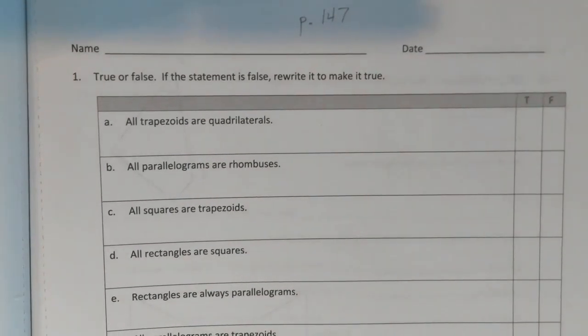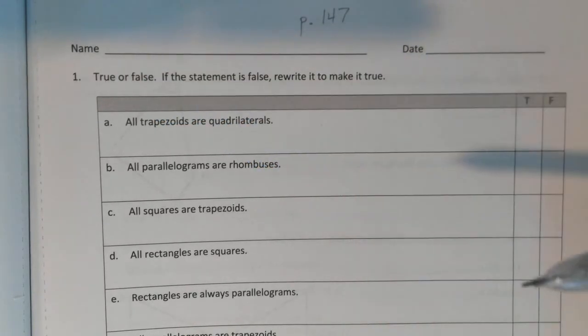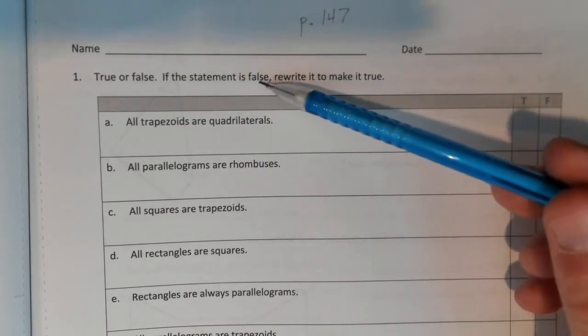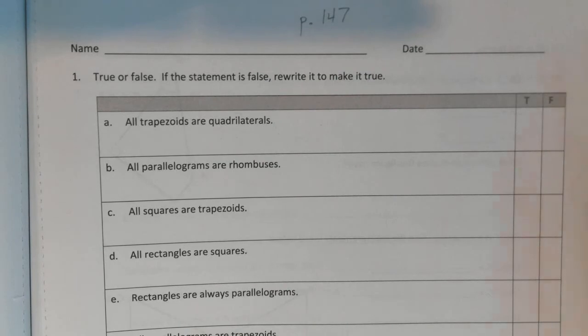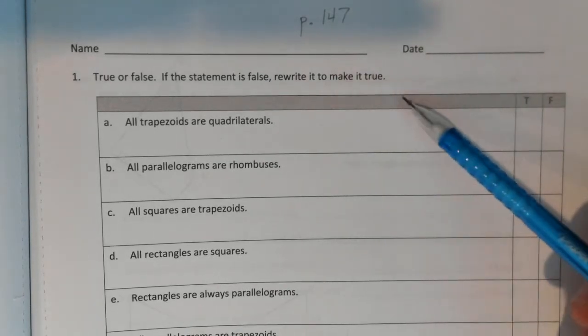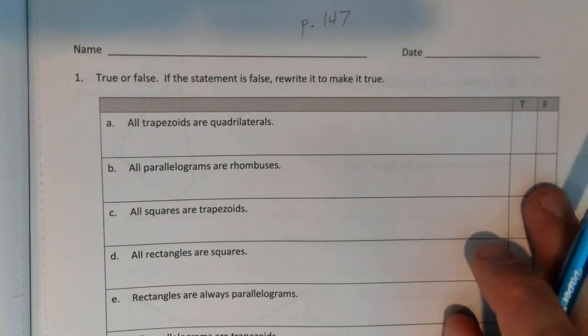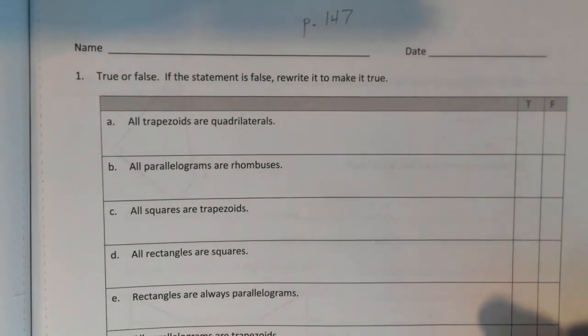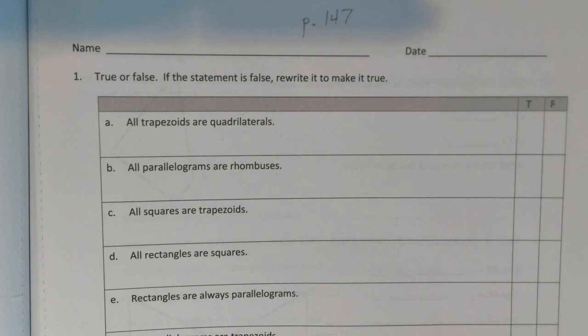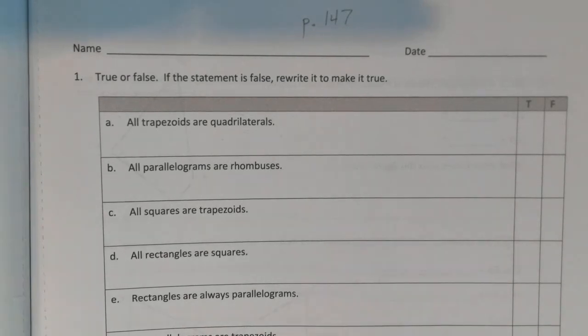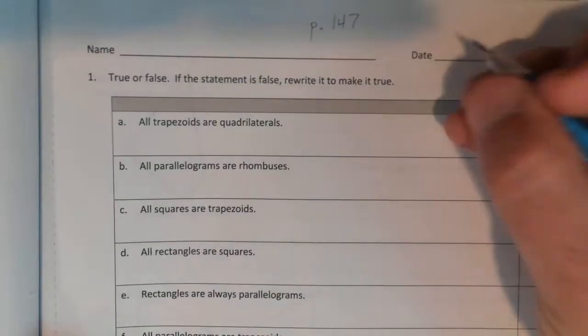So your instructions on page 147 are to answer true or false. If the statement is false, then you are going to rewrite it, which means you're usually going to change one or two words to make it true. This is going to be similar to when we played the Kahoot last week. Always, sometimes, never. Think of those words.